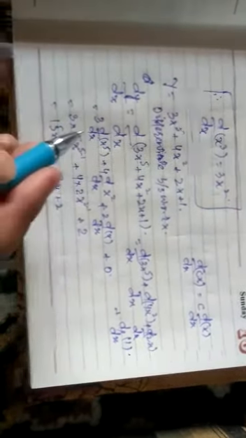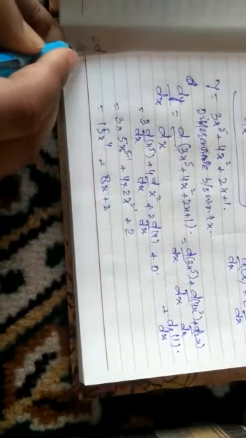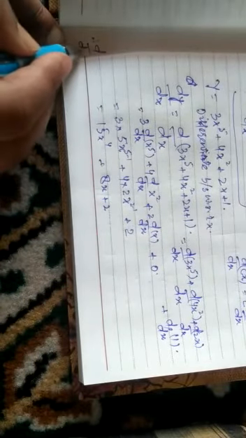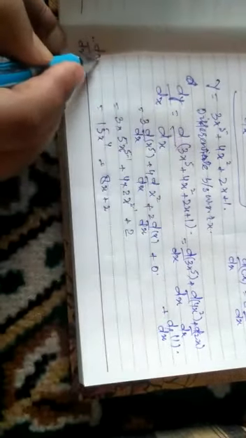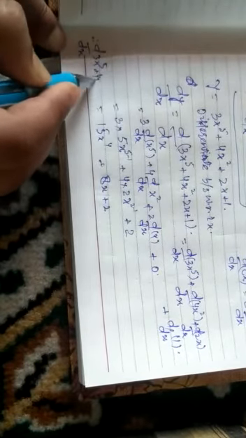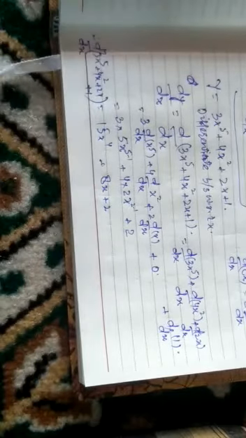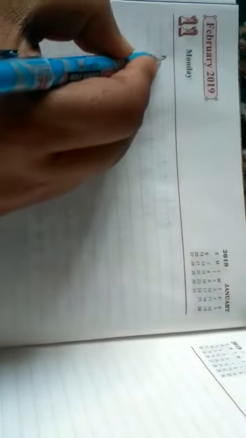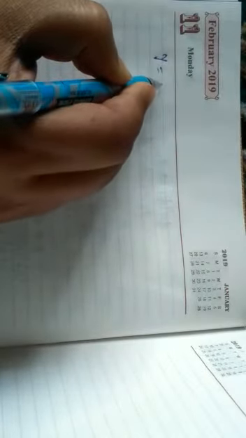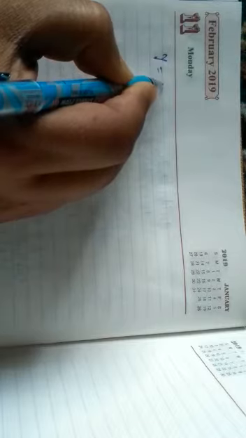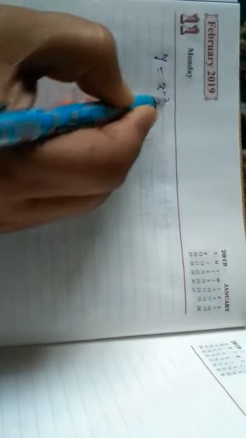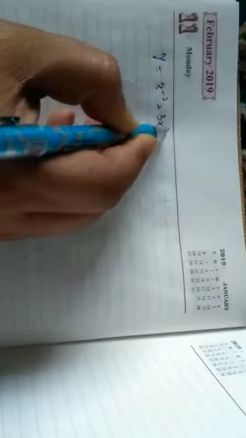So you have to remember, therefore, d by dx of y, where y was 3x raised to power 5 plus 4x square plus 2x plus 1, the differentiation comes out to be this. We will have many more questions. Like if we have y equals x raised to power minus 2 plus 3x square plus 1, now we have to differentiate this.